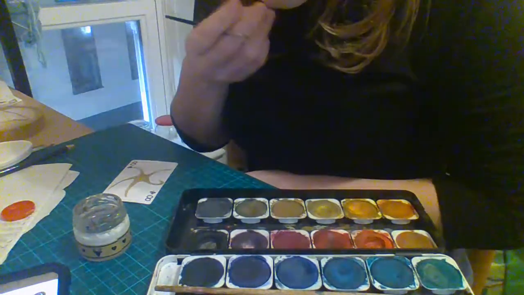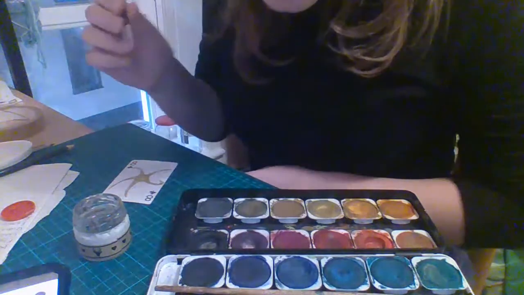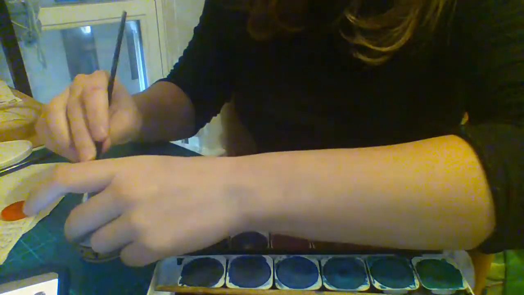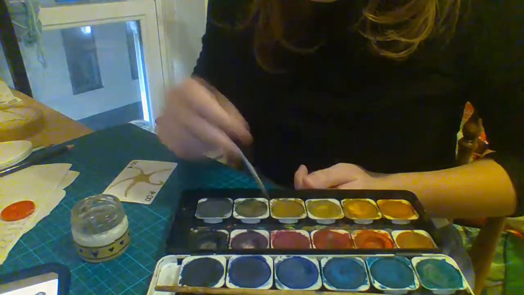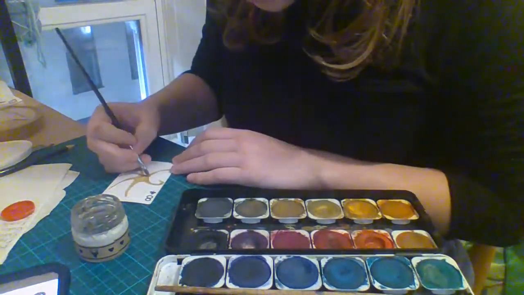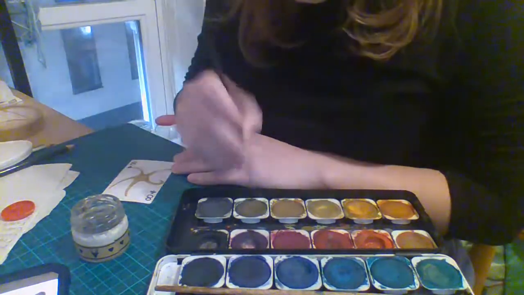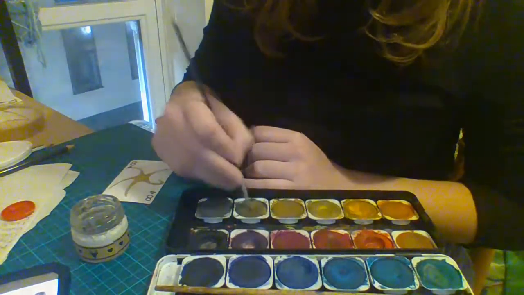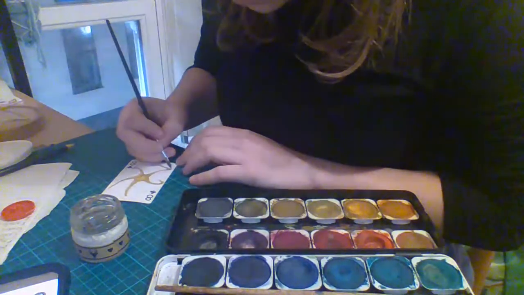Okay, so I see it has bits. Right, so next thing I'm going to do is add some shadows. I see they have bits there, and I'm not too worried about the detail as of yet because I'm going to add that detail with the pencils when most of this has dried.